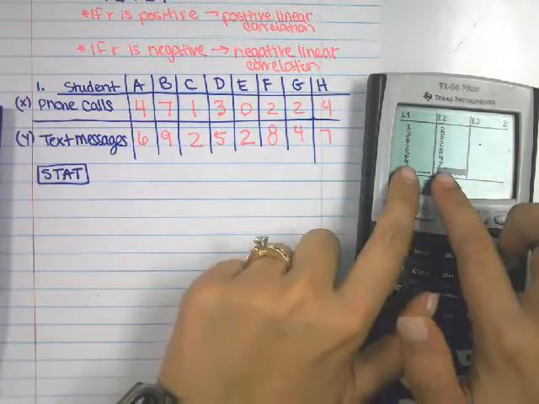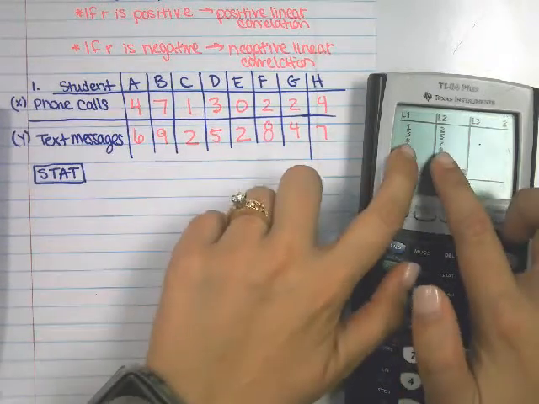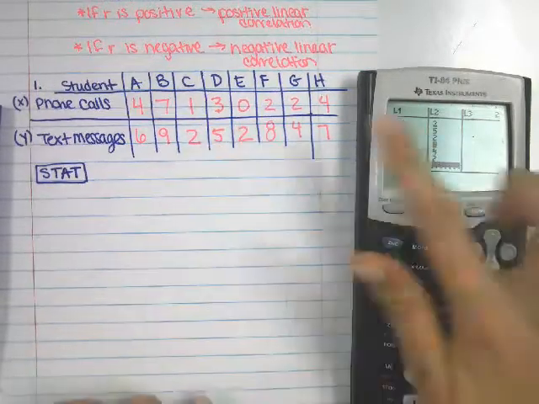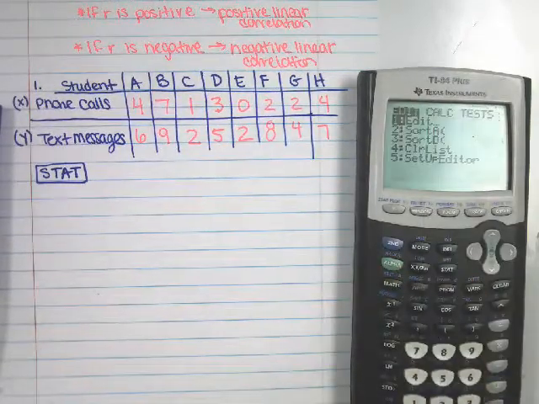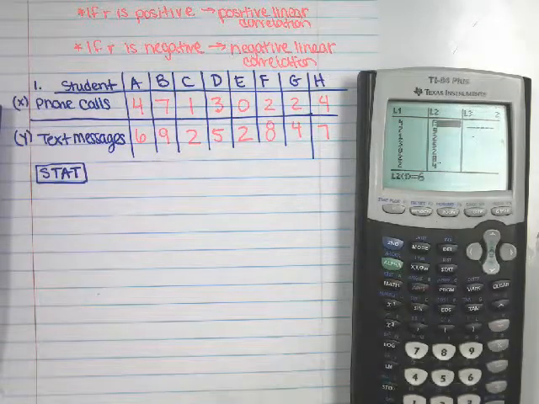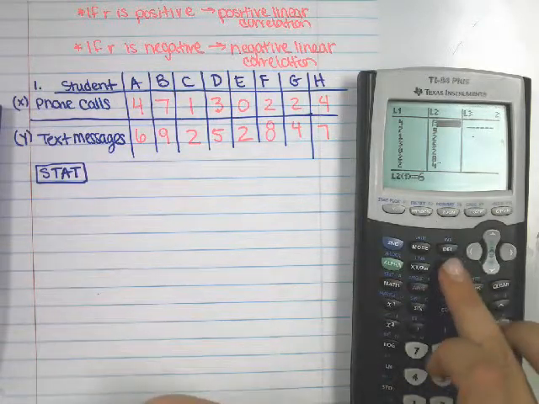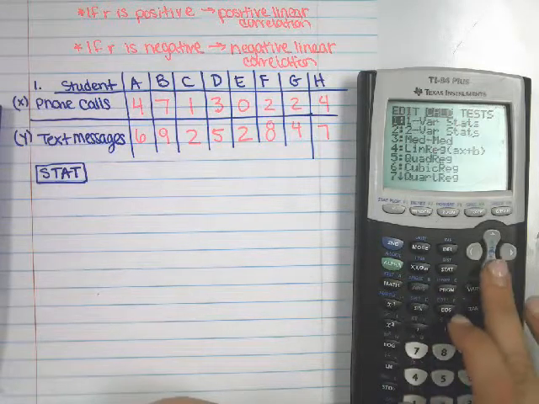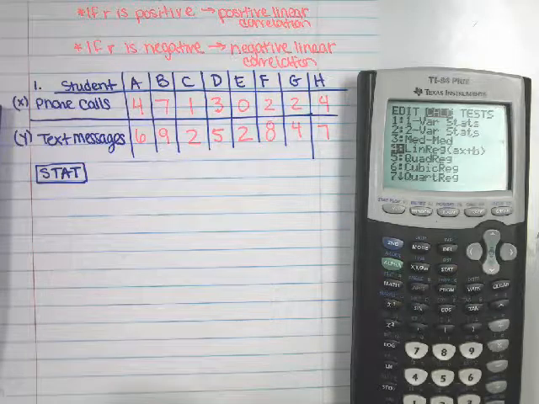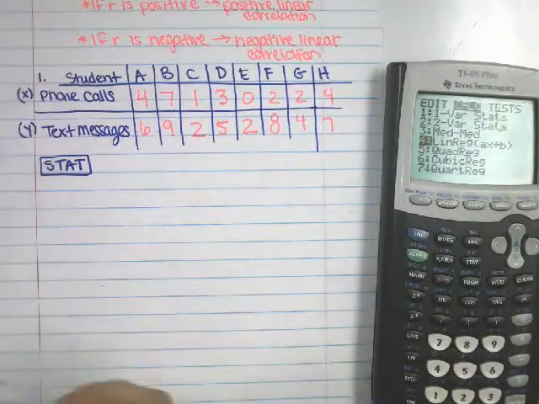Okay, notice they're all paired up. The 4 and the 7 are together. They were here. The 0 and the 2 are together. They were here. Okay, so these are all of these points put into my stats edit, my list 1 and list 2. So we are going to go stat, calculate, and this time we're going to use number 4. I'll write these steps down.